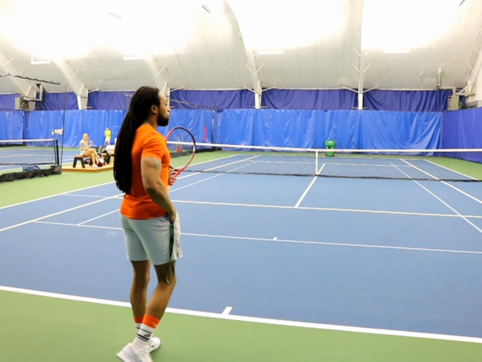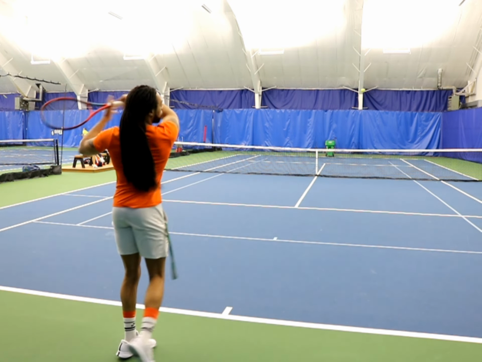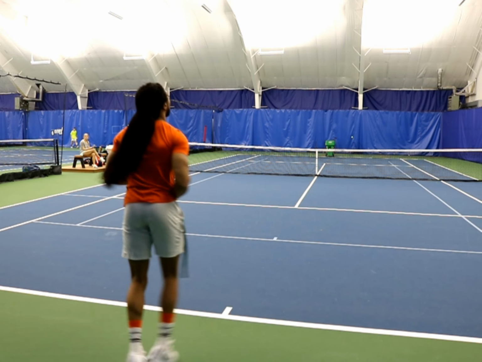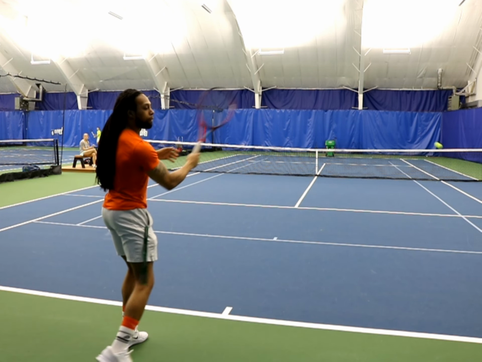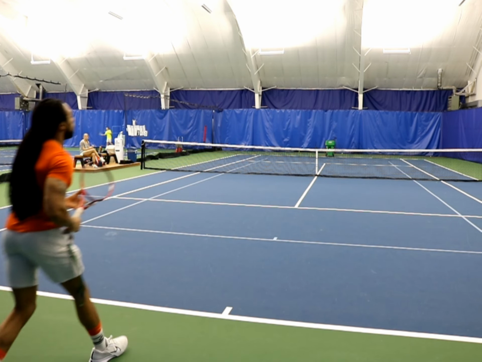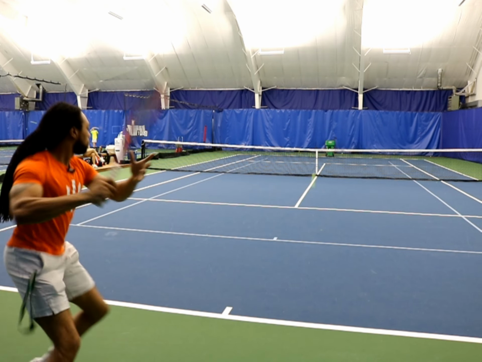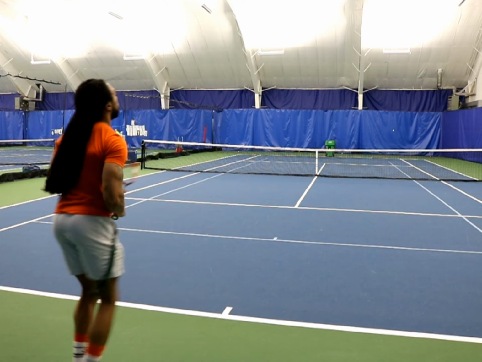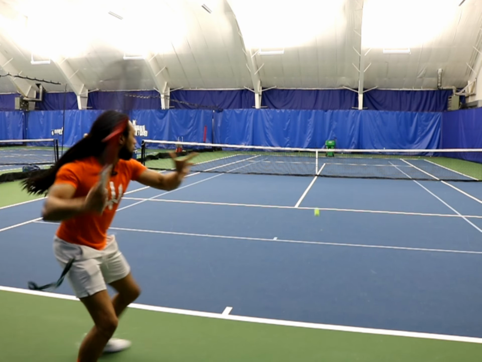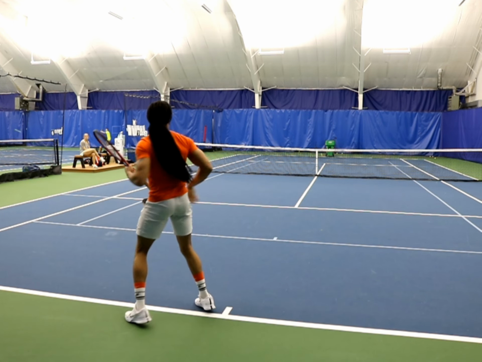So what I'm going to do is go slow and slow, meaning my feet move slow and then my racket moves slow as well. Then I'll separate. I'll go slow with my feet, but then slow and then fast. Then I'll go fast with my feet and then slow with my hands. Fast and then slow. Then I'll go fast and fast, fast again and fast again.